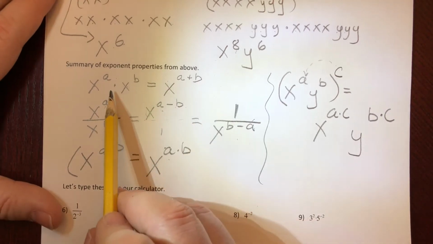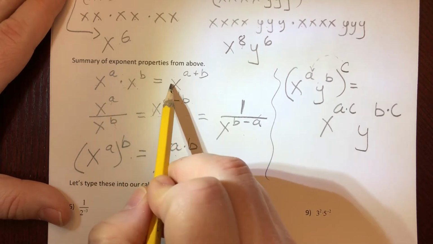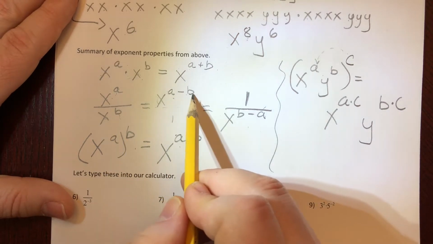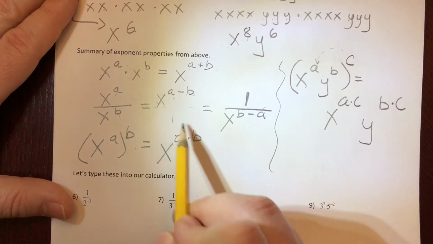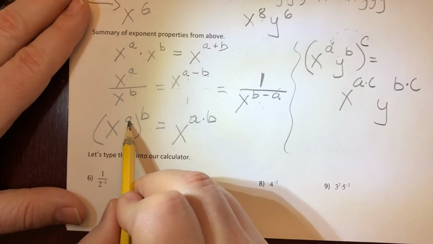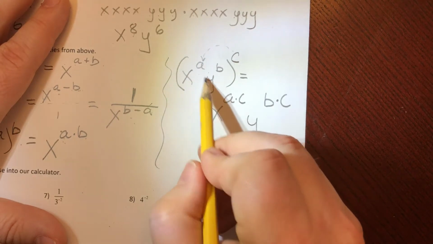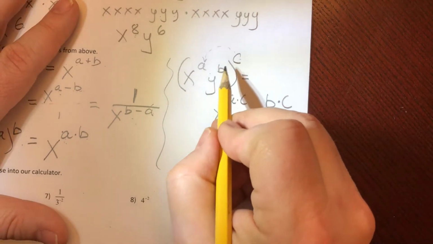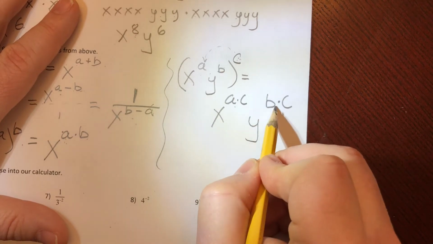All right, so far we're at 4 different properties. If we're multiplying the bases, we add the exponents. If we're dividing the bases, we subtract the exponents, and whichever one's bigger goes first, and then the expression goes in that location. If we have power to a power, we end up multiplying the exponents. And if we have a product to a power, then we distribute that. It's kind of like distributing. We distribute that c, the exponent outside, into both of these, and they end up being multiplied.